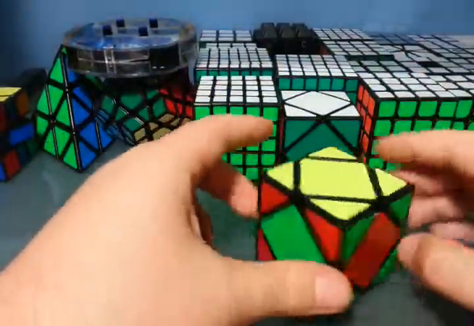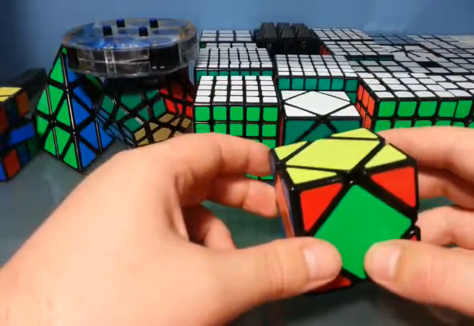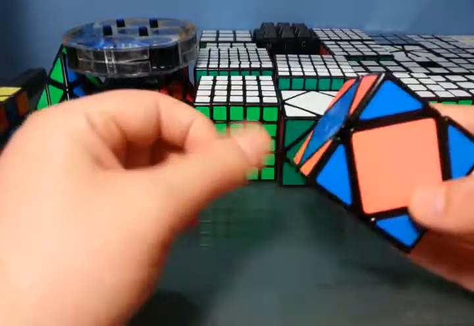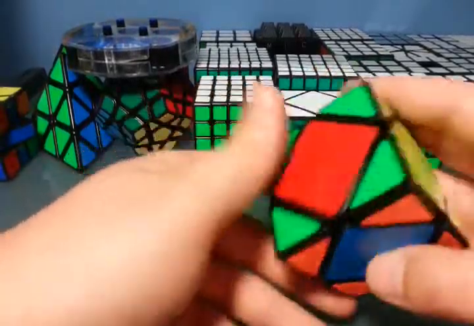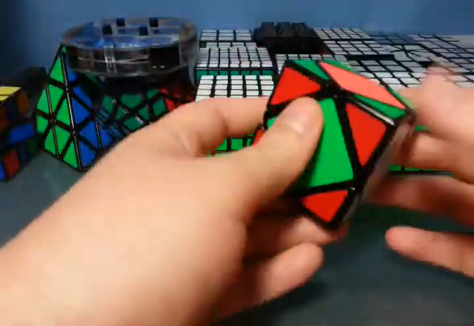Okay, and then for L4C, it can either be solved, require a single U-perm, or require 2 U-perms. So in this case, all 4 centers are unsolved, so I just do a U-perm anywhere.